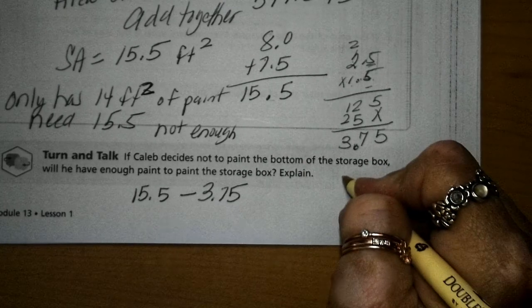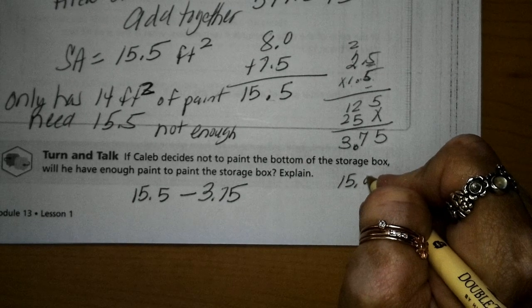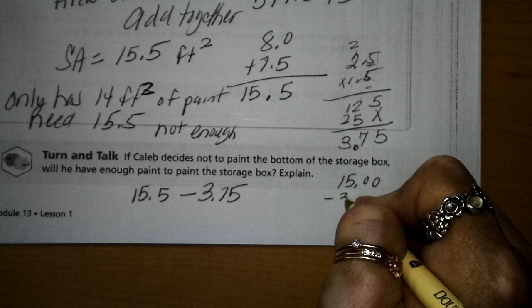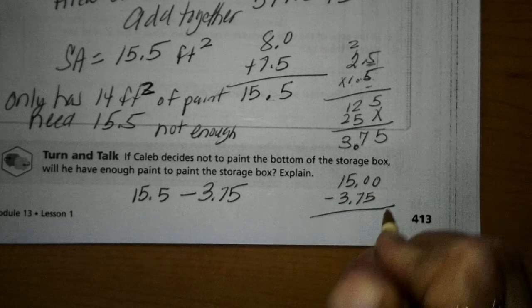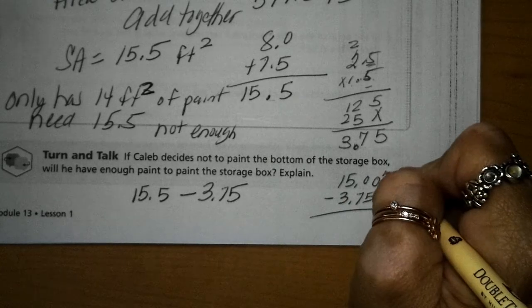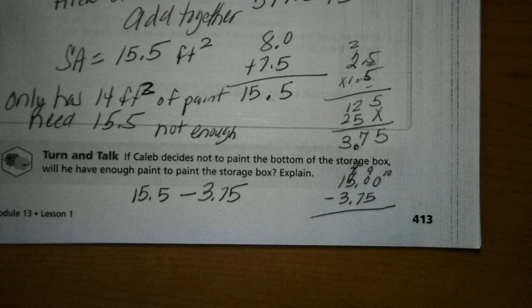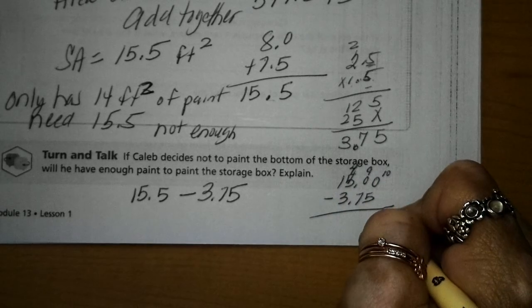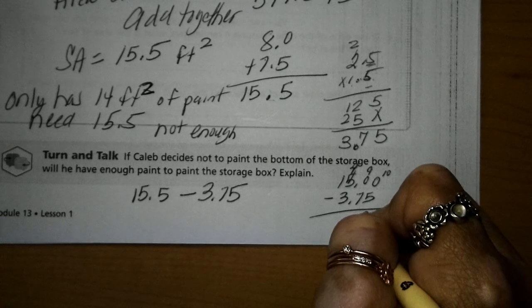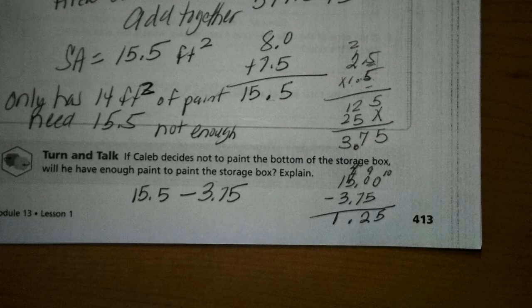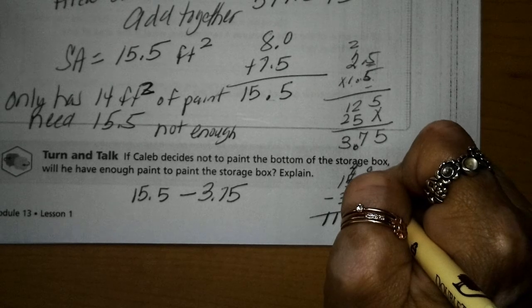Okay? So 15.00 minus 3.75. So that gives me a 10, this gives me a 9, this gives me a 4. Miss Lavelle, why did you put 0, 0 instead of 5? Oh, you're right. I don't know.